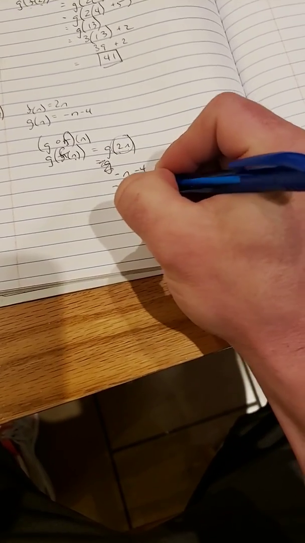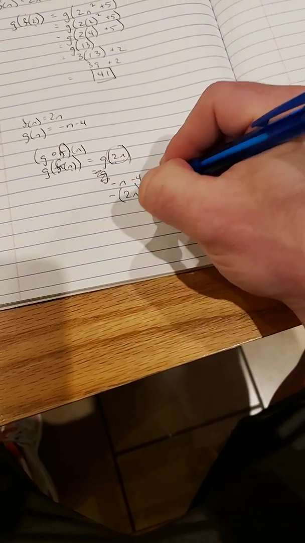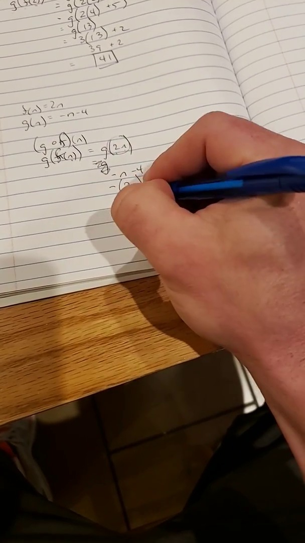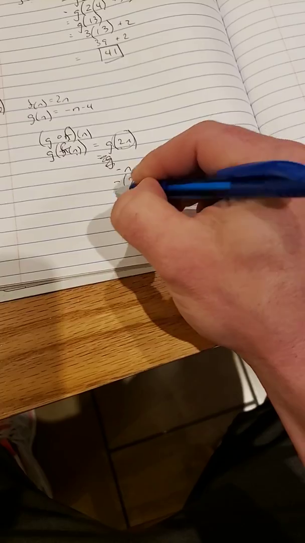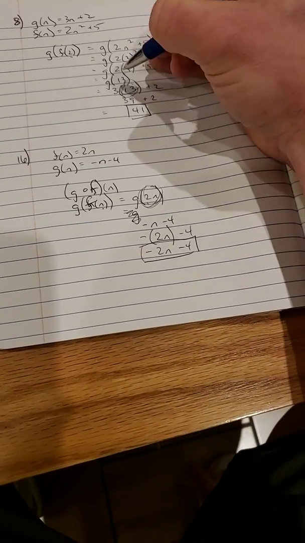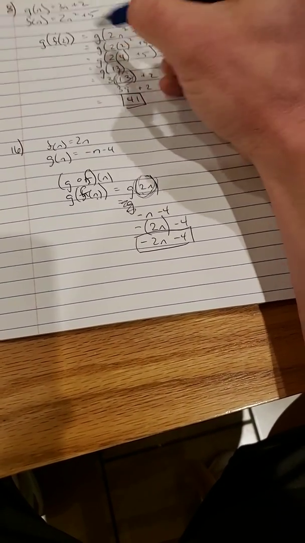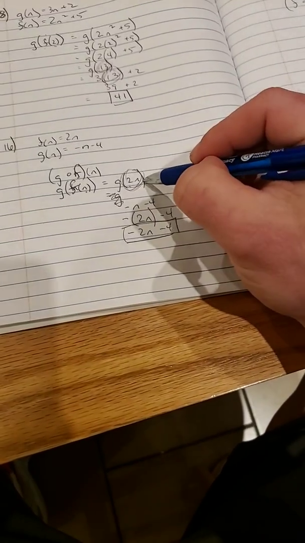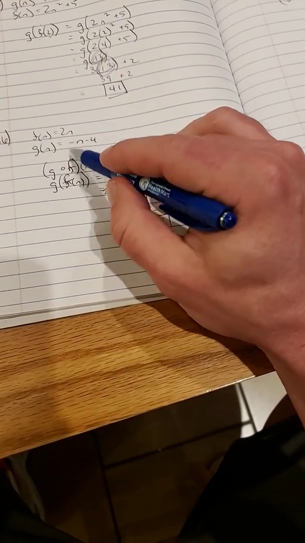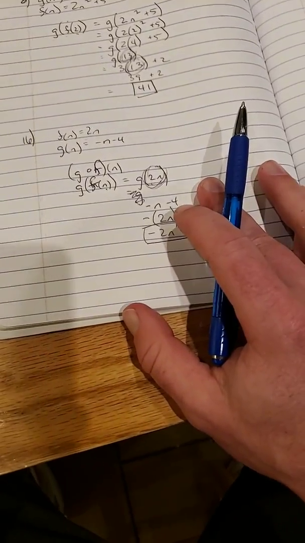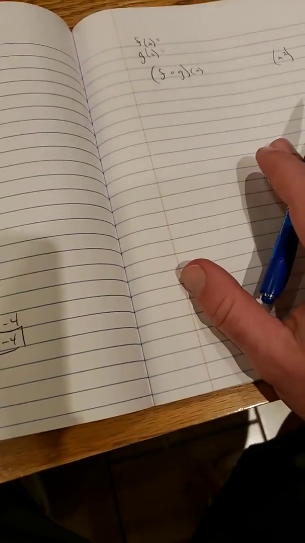So negative 2n minus 4, okay? And we can just simplify this real fast. Negative 2n minus 4. Whatever's inside is going to be our filler on the function itself. Whatever's inside is going to be our filler on whatever it is right there. Okay. Let's go through one more here real fast just to give people a view.